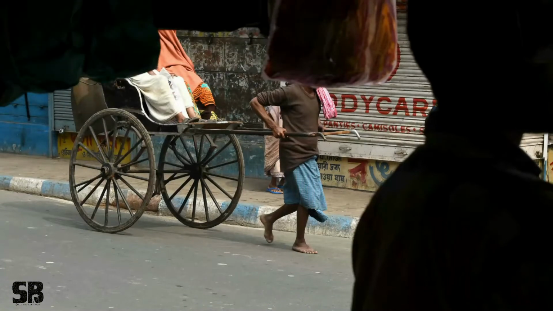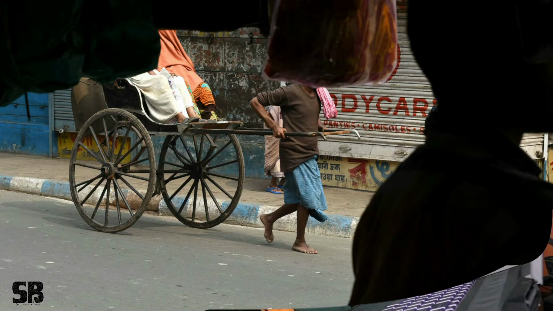Now the next image, which is a very general image, is of a rickshaw puller in Calcutta. It's a traditional hand pulled rickshaw which is passing through the area of College Street. I captured that image in the morning, basically around 9 or so. To freeze that particular moment of the rickshaw, I had to give a suitable shutter speed which will freeze the movement of the wheels and also the movement of the rickshaw puller.